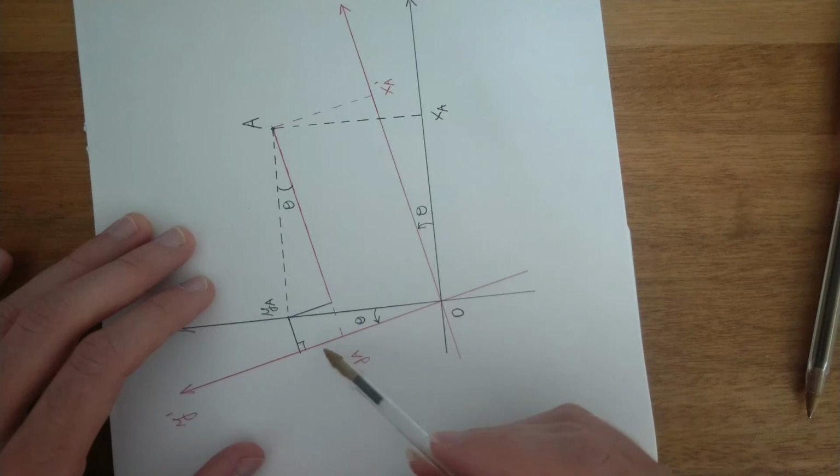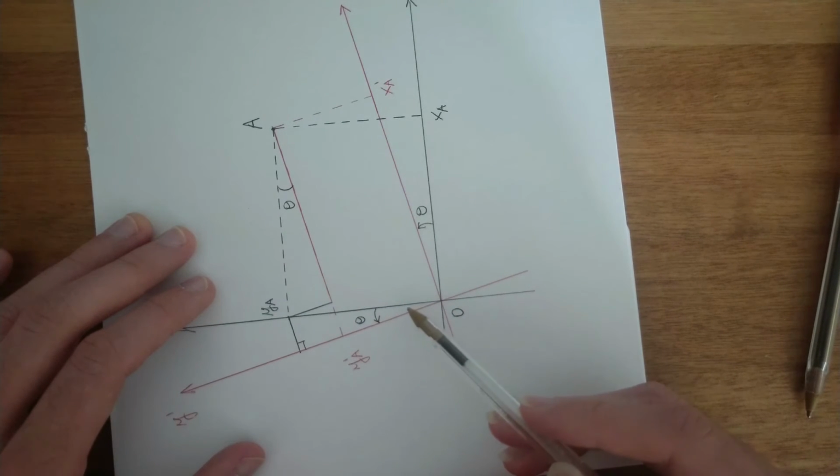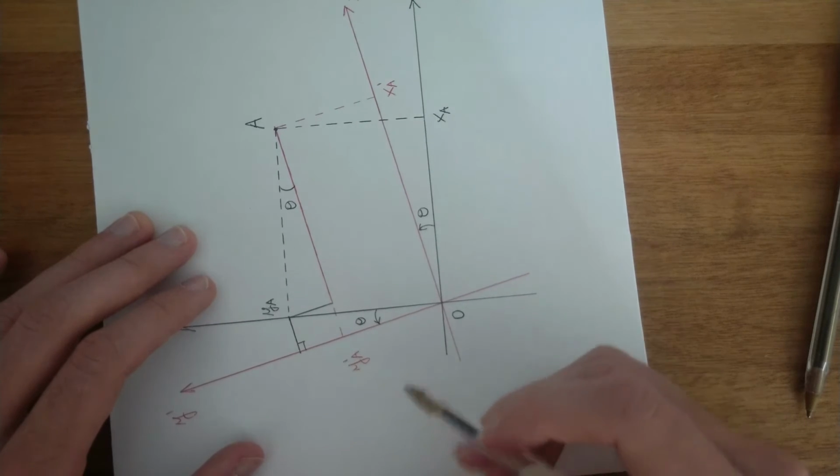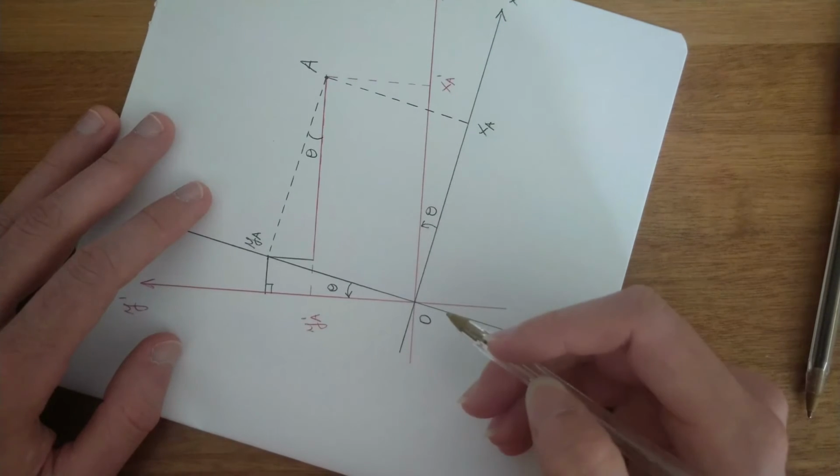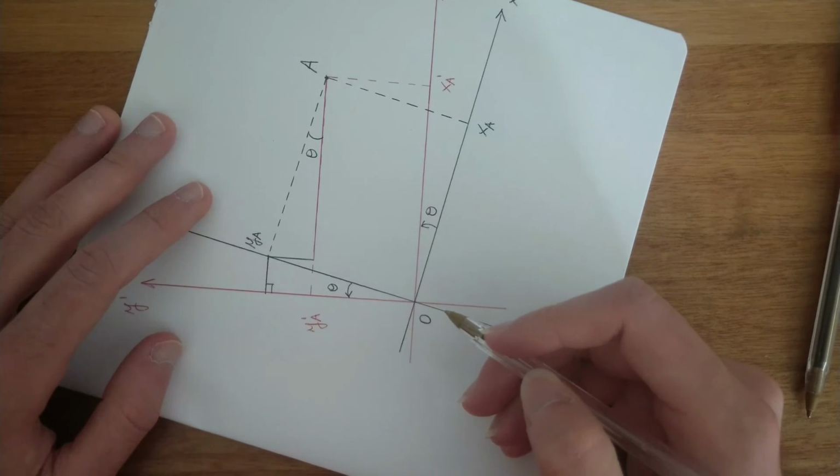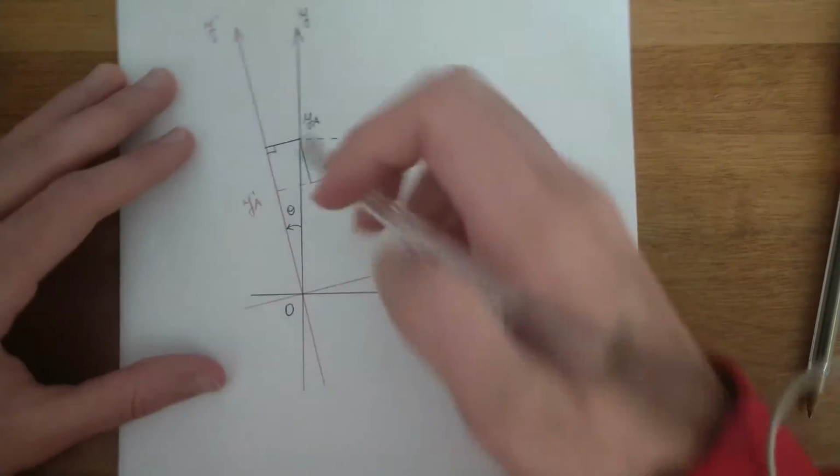and in order to obtain this segment that we can indicate with brackets.